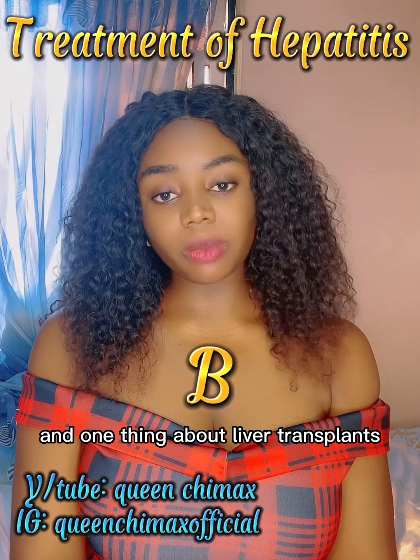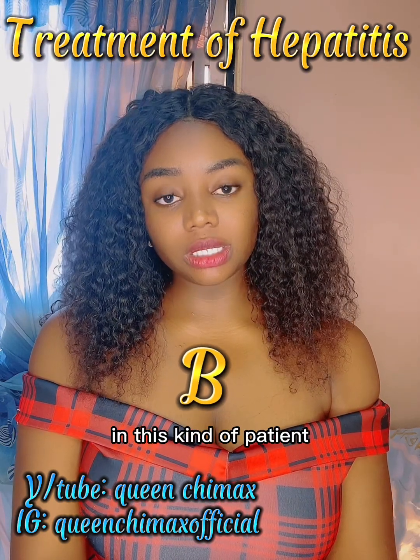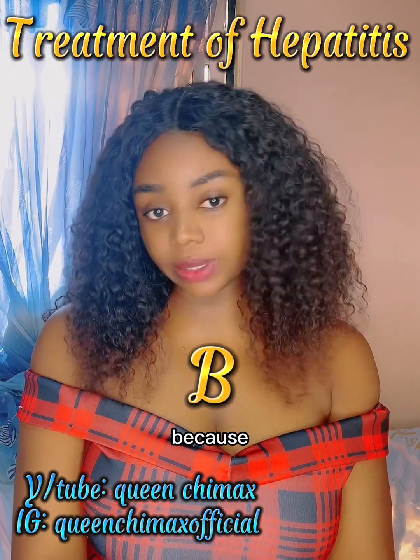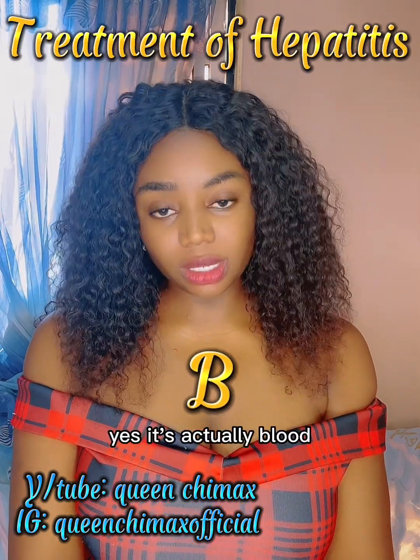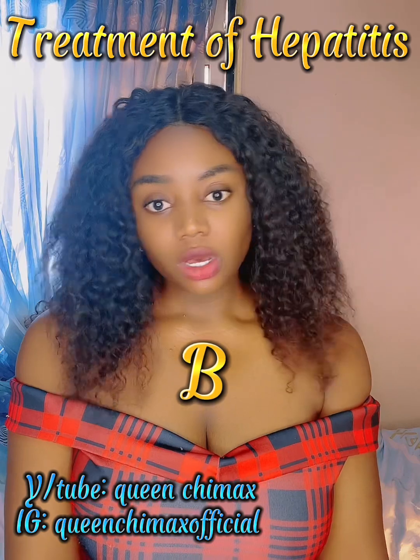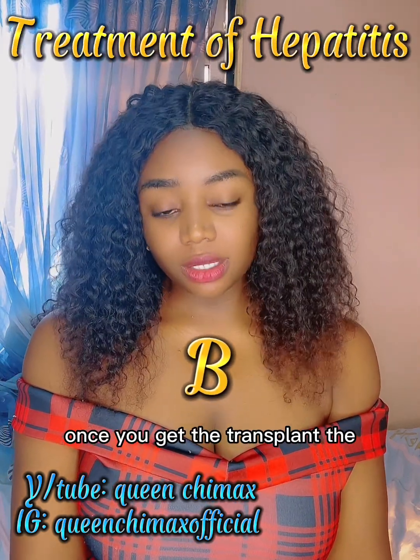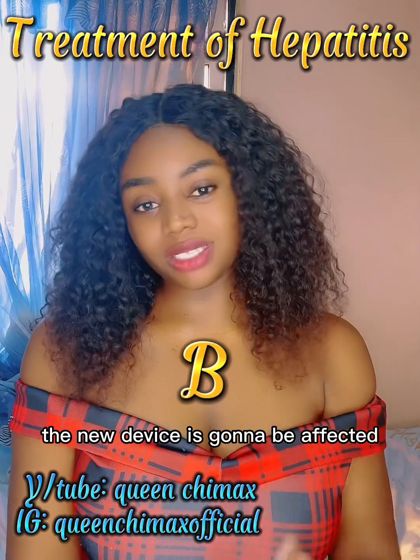Once it has gone bad, it requires liver transplants. And one thing about liver transplants in this kind of patient is that reinfection is very possible, because it's in the blood. Yes, it's actually blood borne. So once you get a transplant, the new liver is still going to be infected.